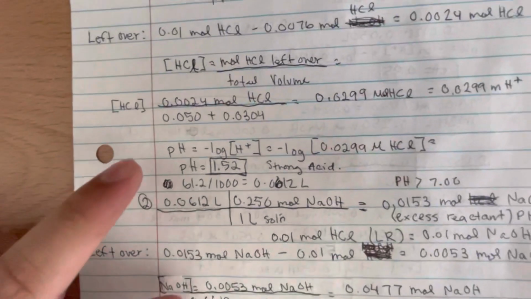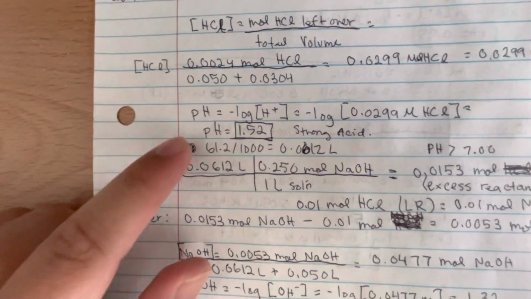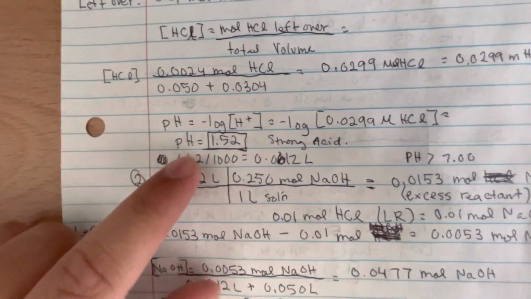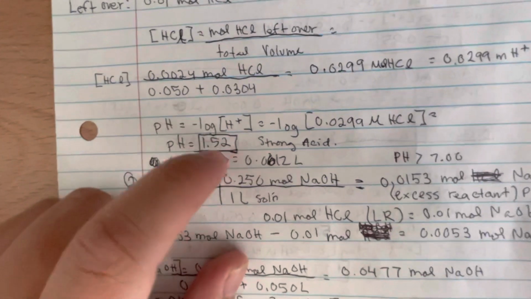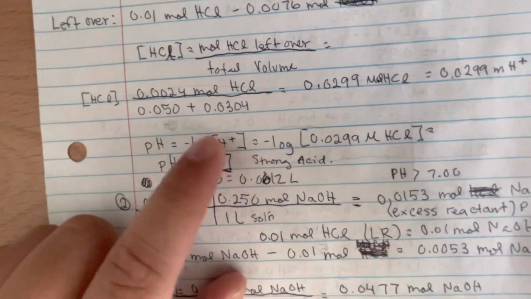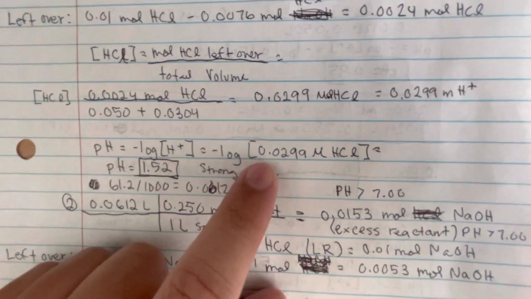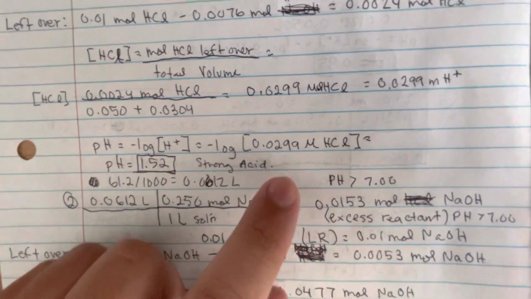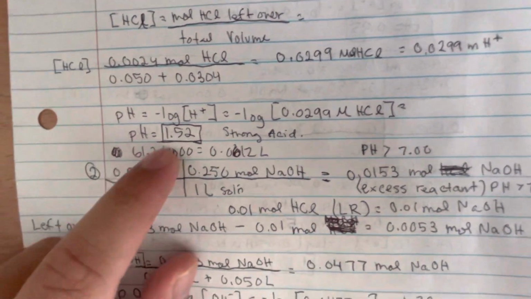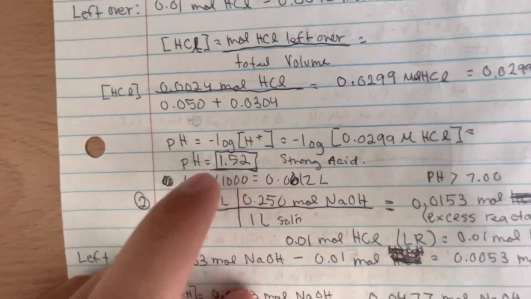And so what I did next was find the pH, which is minus the log of the bracket of hydronium, equals minus the log of 0.0299 molarity of hydrochloric acid, which gives us the answer of 1.52, which is acidic because it's less than 7.